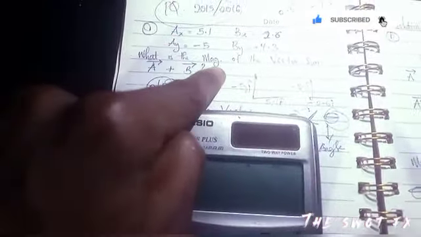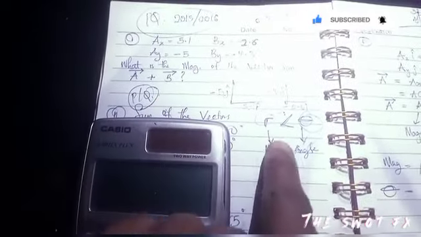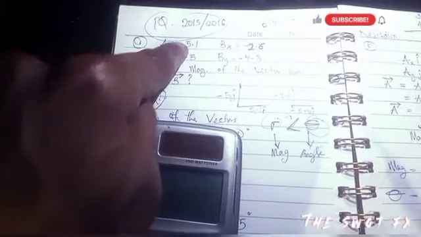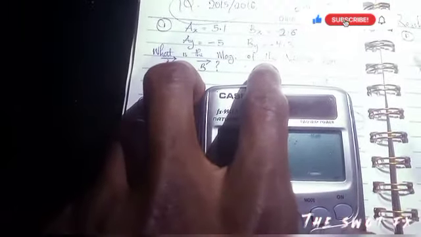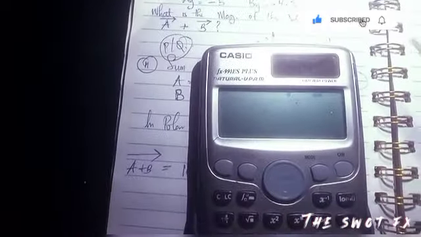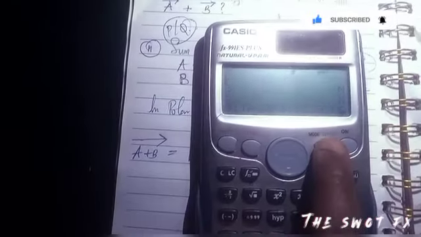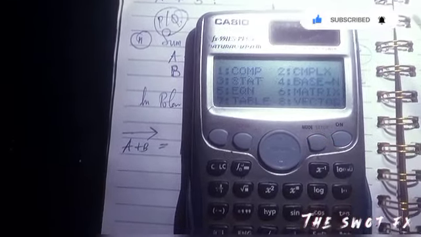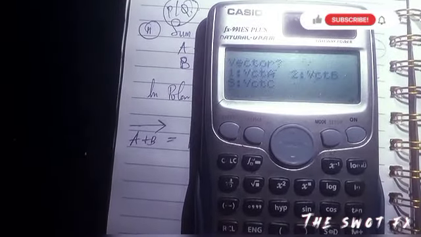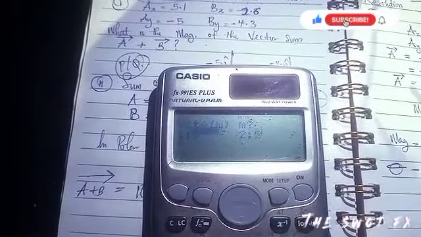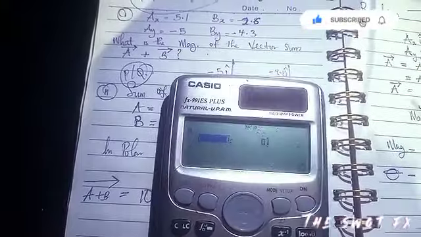So how do we get the magnitude? From the principle of polar form, R angle theta. Without going through too many steps, we are going to solve this. It's basically a two-dimension vector. First of all, change it to vector mode, straight, fast, then input vector 1, which is 2-dimension, because you are just having I and J.